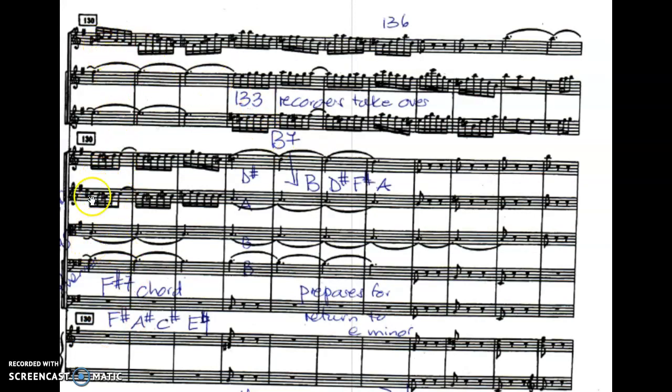And if you work out the notes there, you see F sharp, A sharp, C sharp, E. I've got those long pedal notes there, but the chord worked out there is F sharp, A sharp, C sharp, E, that the piano plays there. And then the recorders take over again at bar 133.